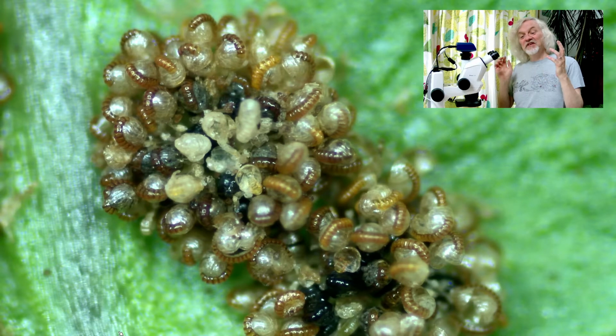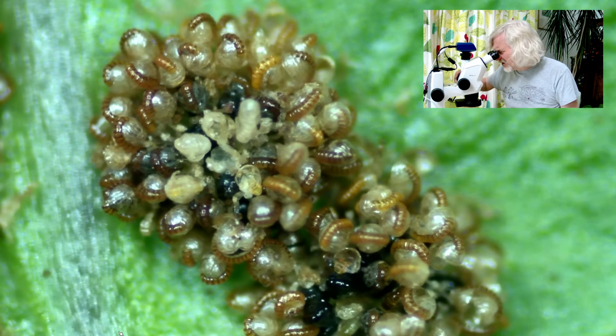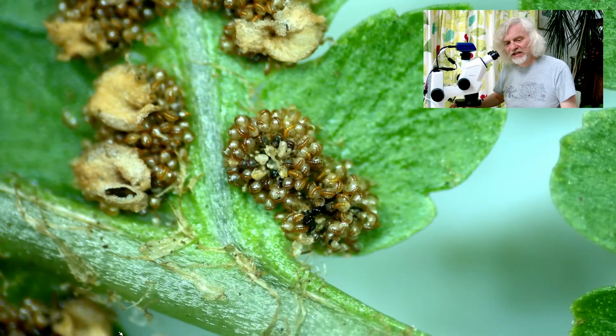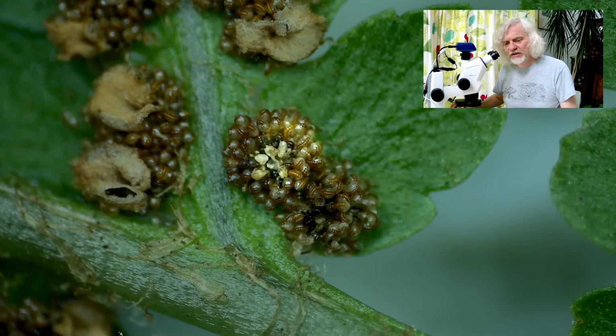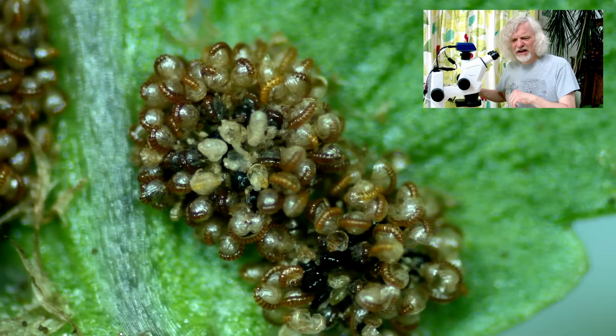Isn't that lovely? No idea what that is. A little mite. So, these have lost... You'll notice that if I zoom out a little bit, most of them have got these protective covers on here. These ones have lost them, so I'll zoom into them because that's more convenient for us.